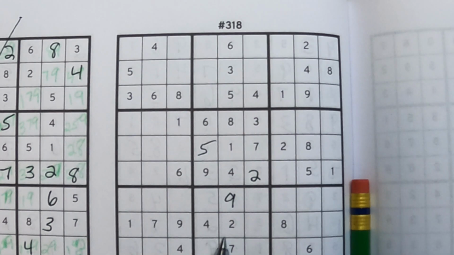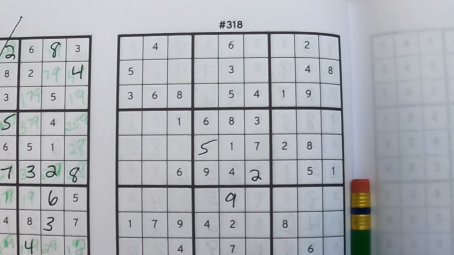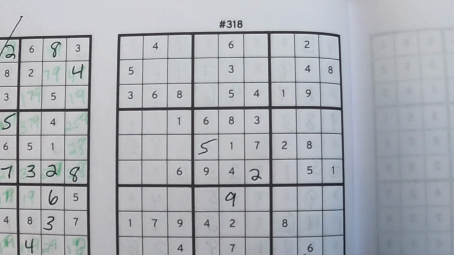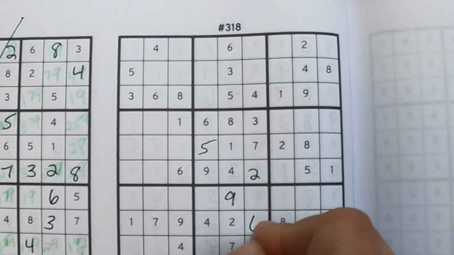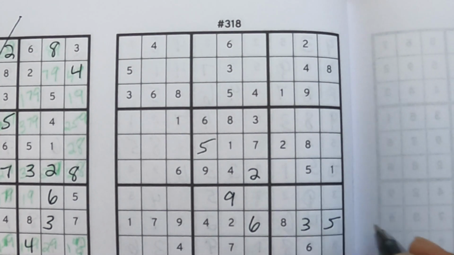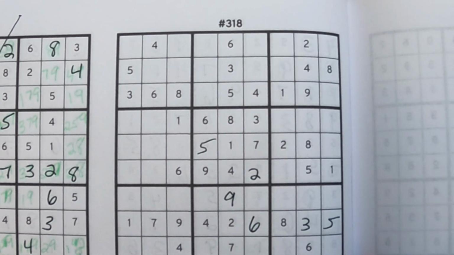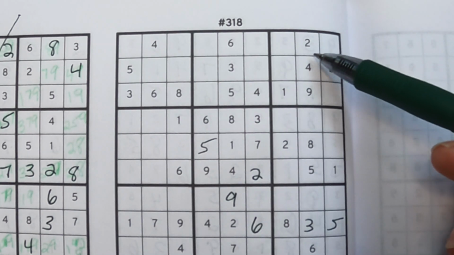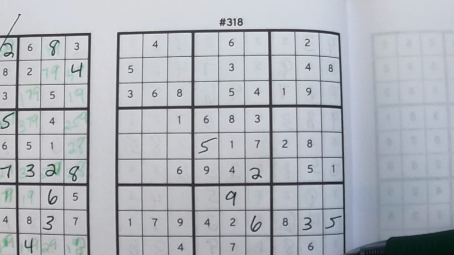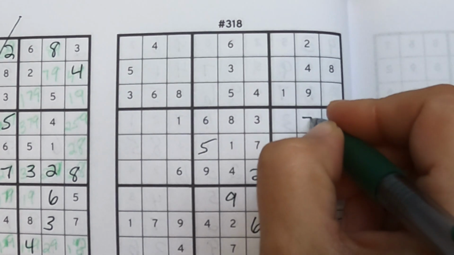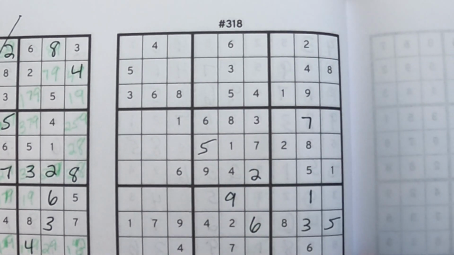For this row, we're missing 3, 5, and 6. We've got a 6 covering these two boxes, so our 6 must be here. We've got a 5 there, so 3, 5. For this column, we're missing 1 and 7. We've got a 1 here, so 7, 1.